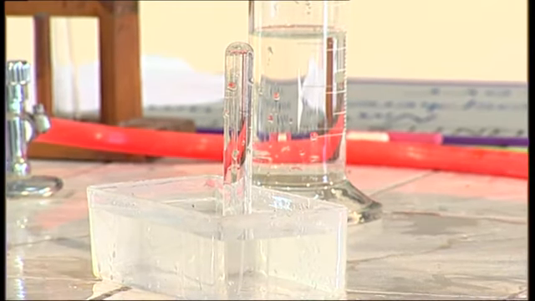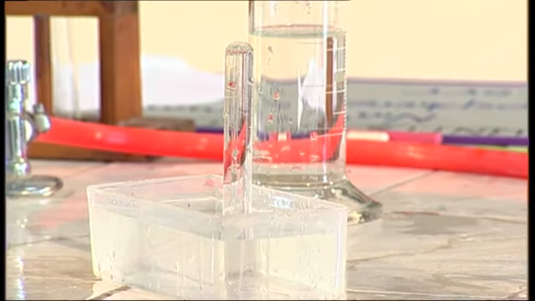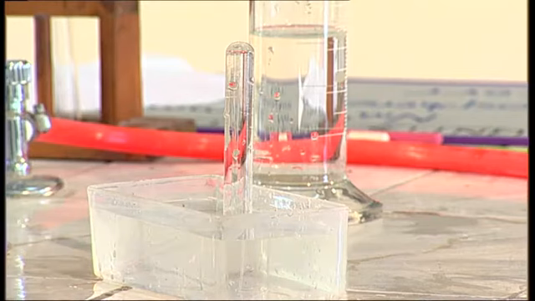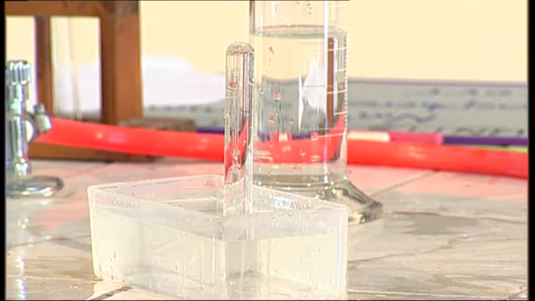It means atmospheric pressure is very strong, is very powerful, because it can sustain, it can support greater heights of water. And that also because water is having a low density.